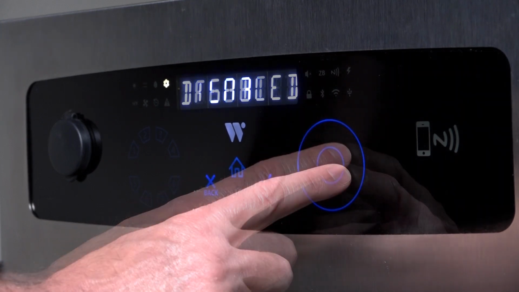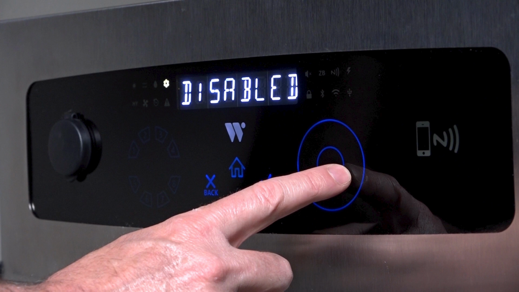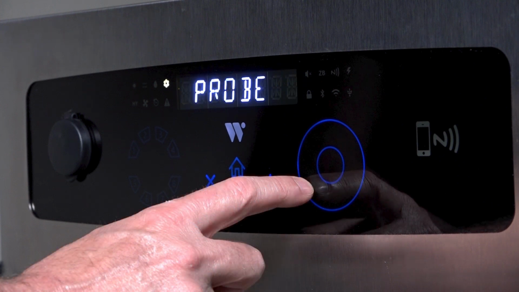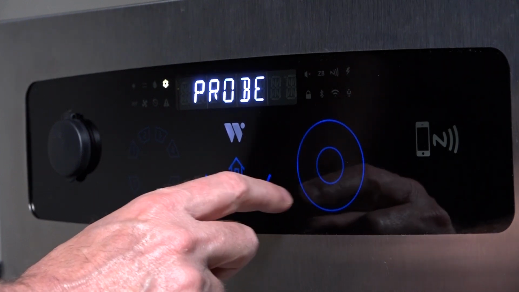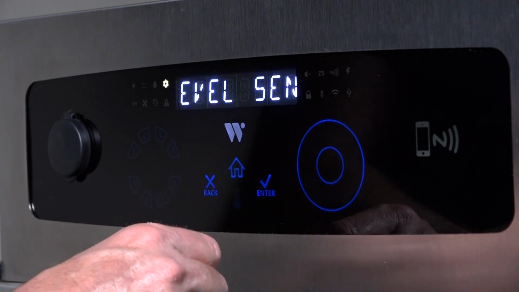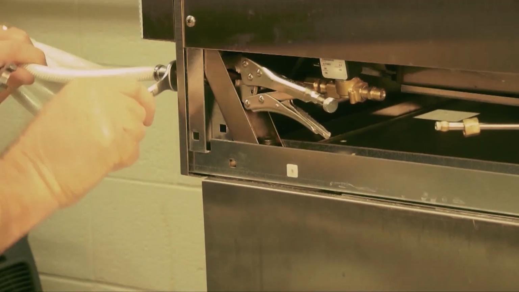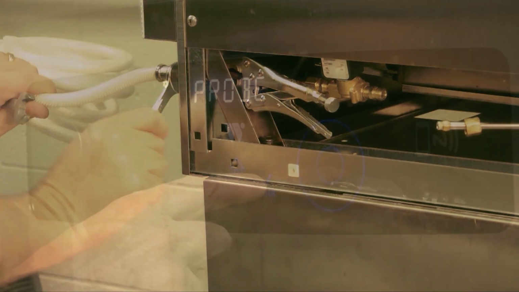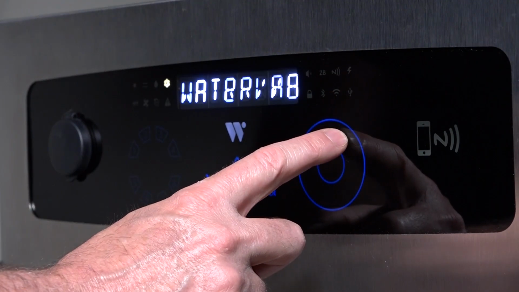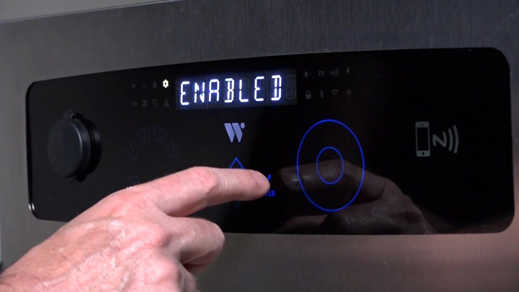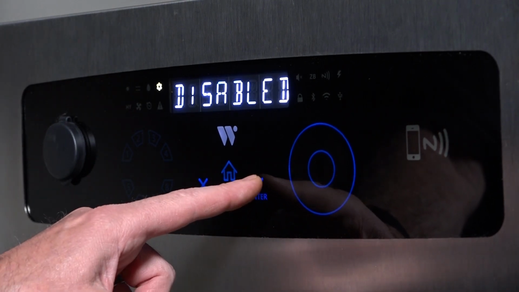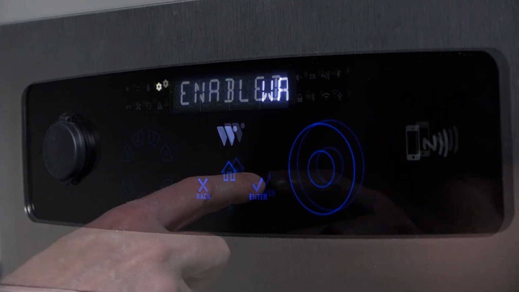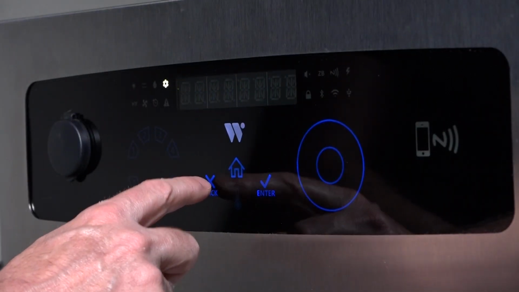There are 3 options: Disable, which allows you to shut off the low water detection; Probe, which is the standard water level sensor; and Float, which only applies to older retrofitted units. Press Enter after making your selection, and the control will display Level Sensor. If your oven has auto water fill installed and you want to disable it, use the dial pad, scroll clockwise to Water Valve, and press Enter. Using the dial pad, scroll clockwise to Disable, press Enter. The control will go back to Water Valve. Press the back button and the control will display Fill System.